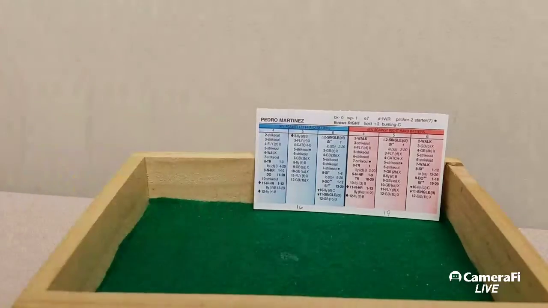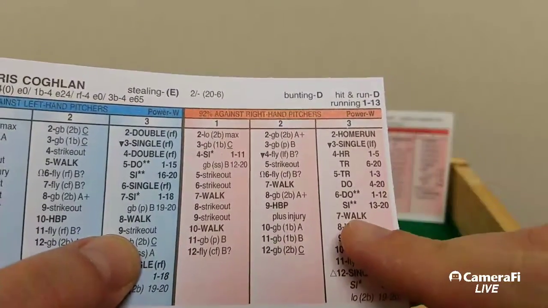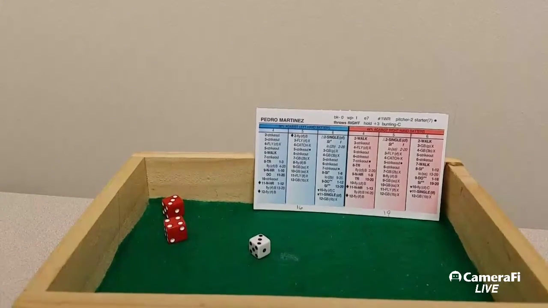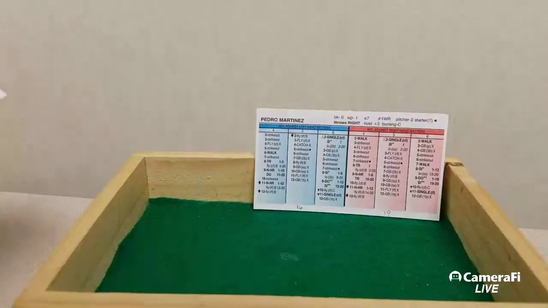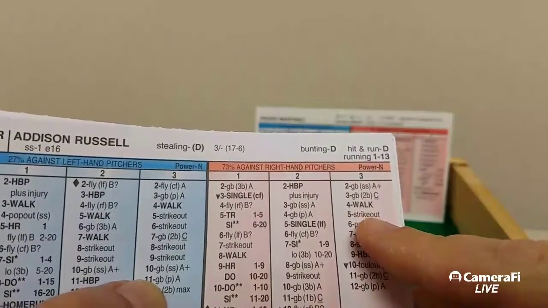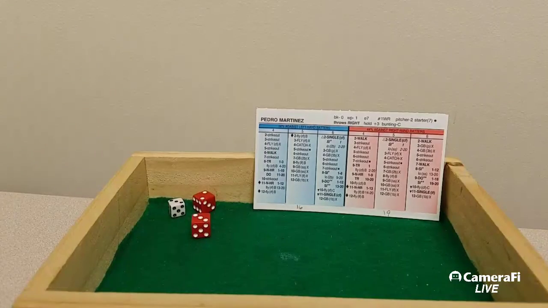And DH Chris Coghlan, the batter. Coghlan, 3-7 against Pedro. Coghlan will walk. So Pedro running a little bit of an issue here in the bottom of the fourth. Brings up Addison Russell, the shortstop. That's a 3-5 against Pedro. 3-5 is another strikeout for Pedro. This one coming off the batter card. But it is a strikeout nonetheless.